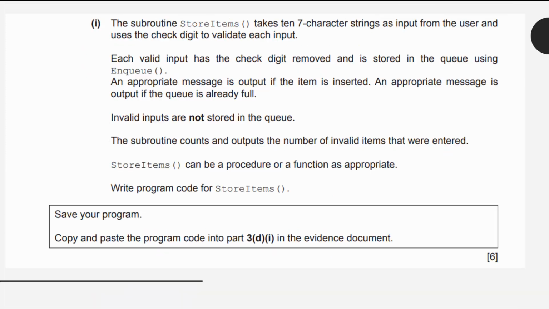So what do they want us to do with this? Well, the subroutine store items takes 10 7-character strings as input from the user and uses the check digit to validate each input. Each valid input has the check digit removed and is stored in the queue using enqueue. So what we want to do is take that 7-character string and check to see if it's valid. If it is valid, meaning the 7th character matches the check digit, we're going to cut it off, and then we're only going to insert into the queue those 6 characters.